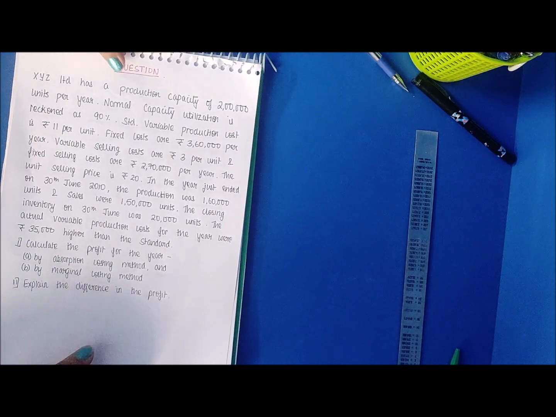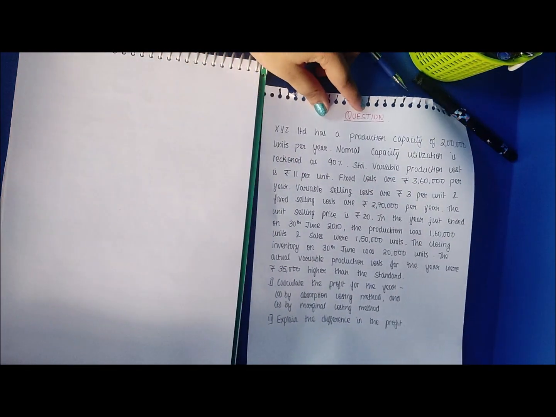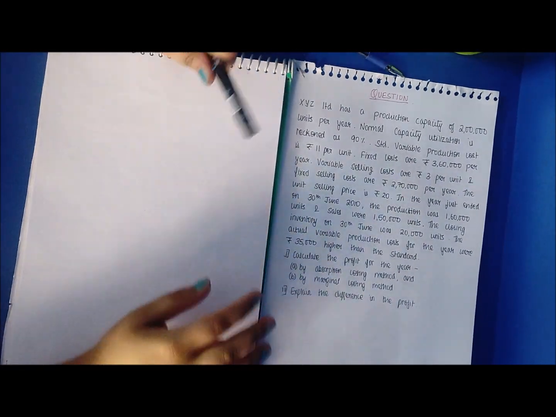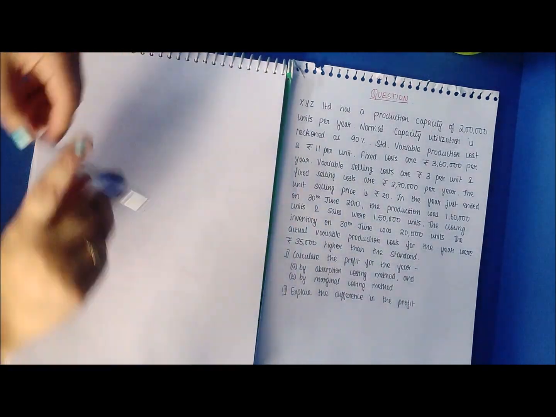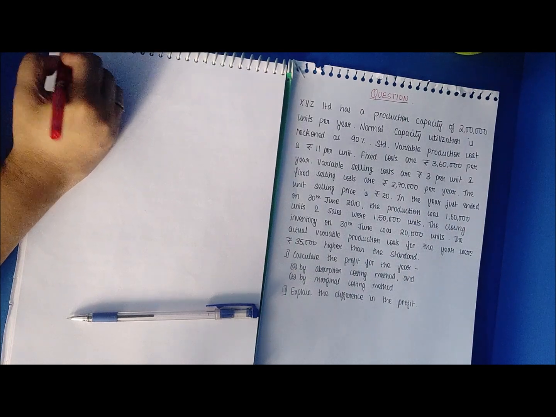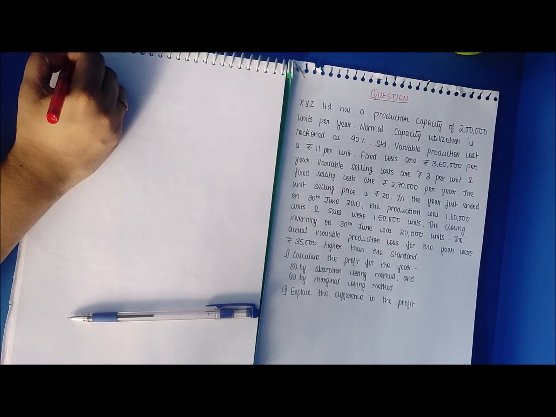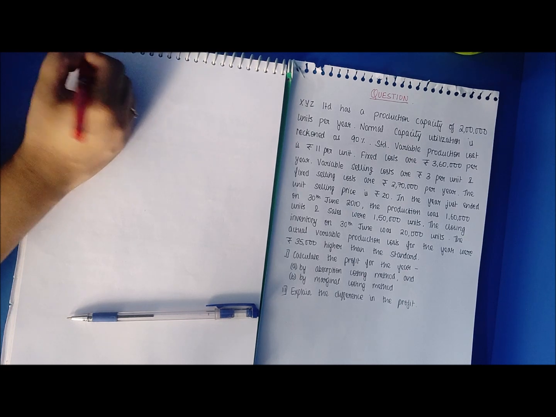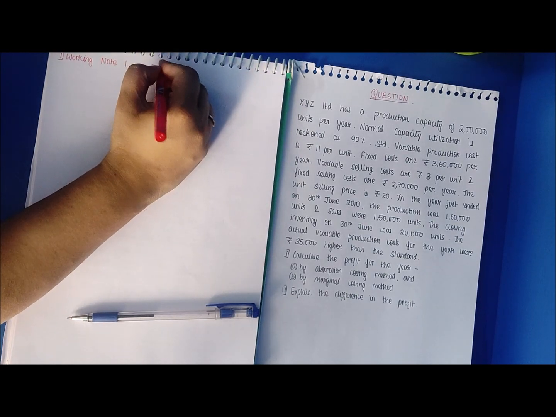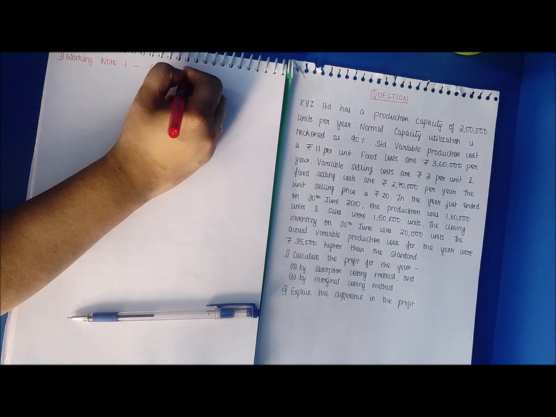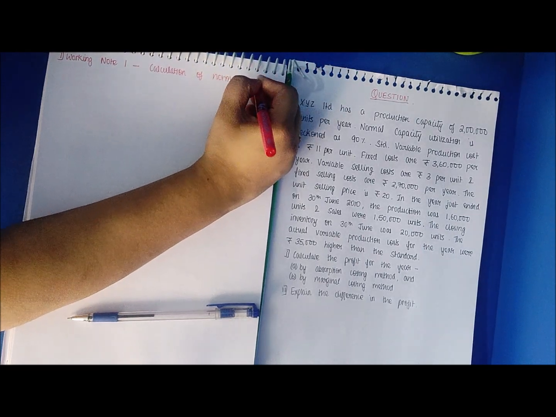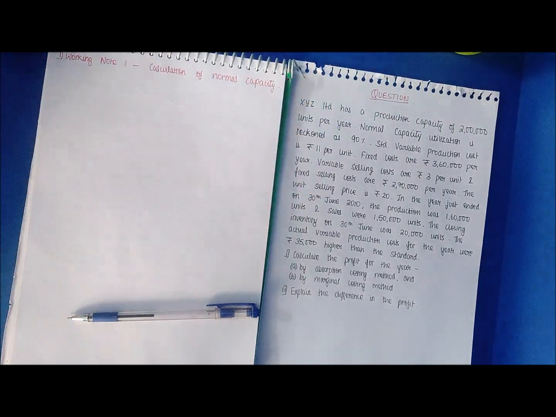Now, as we are reading the question, it is always better to start writing our working notes or whatever information is required. So, first working note. I've taken some beautiful colorful pens for you guys. Working note 1: Calculation of normal capacity. These all things will be required.